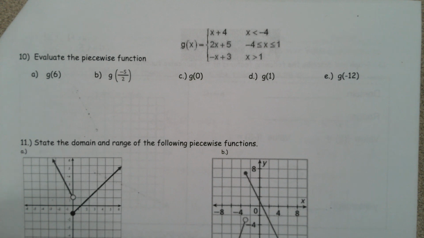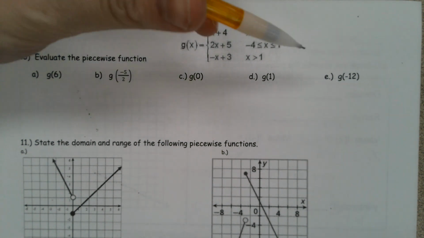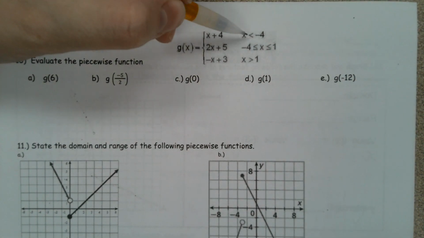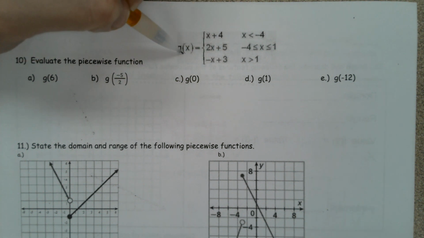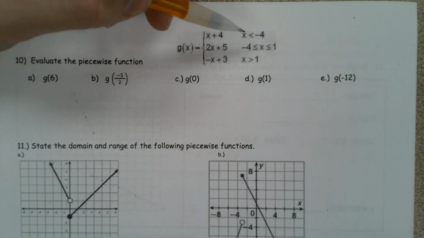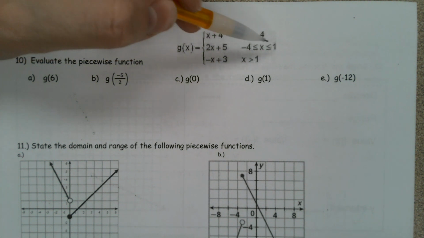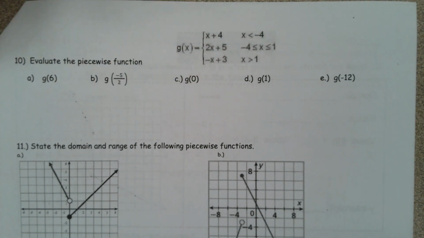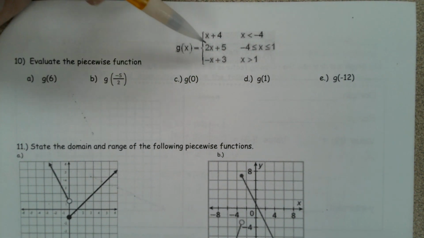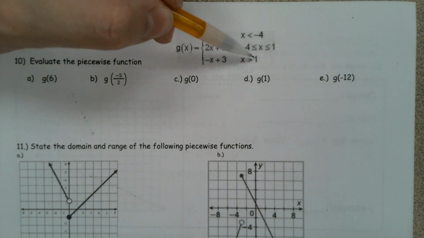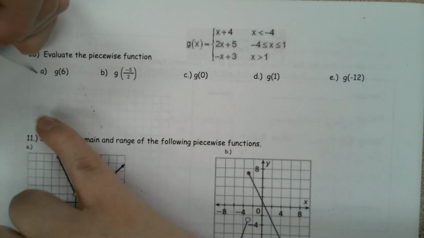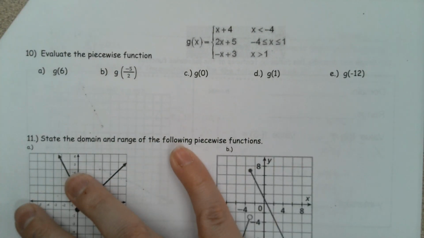Piecewise functions. Evaluate the piecewise function. So we have different values of x here. Our piecewise function is g of x equals x plus 4 if x is less than negative 4. G of x equals 2x plus 5 if x is between negative 4 and 1, and that also includes those numbers. So x could also equal them as well. Or g of x equals negative x plus 3 if x is bigger than 1, it's greater than 1. So let's use those to evaluate these different pieces.